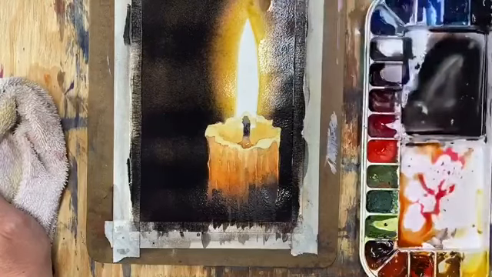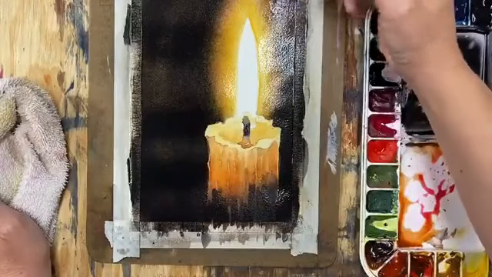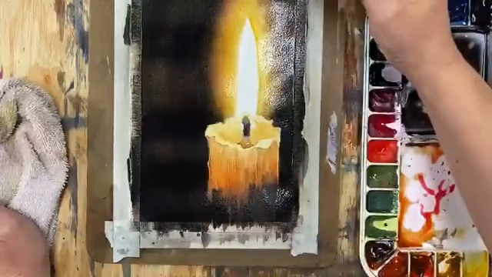I'm just adding some more water around this to push that glow out a little bit more.